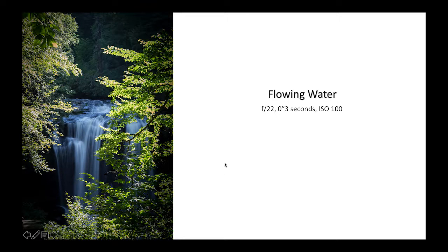Now here's an image I took at a waterfall in North Carolina, and you can see that I've got a really small aperture, a little tiny hole, and I've opened my shutter speed up to be very slow. I would never be able to handhold this, so I set it on a little pillar. I can't think of the word. I just set it on something solid, and I use my self-timer.